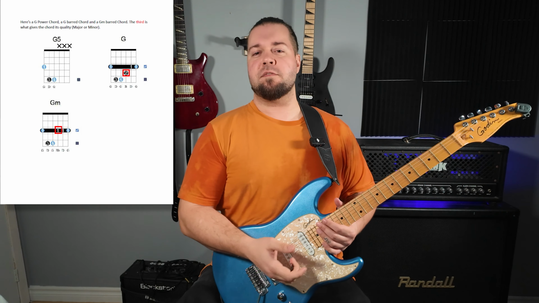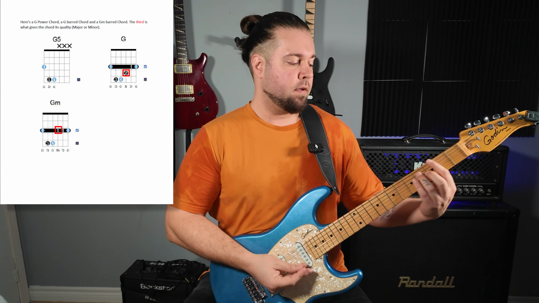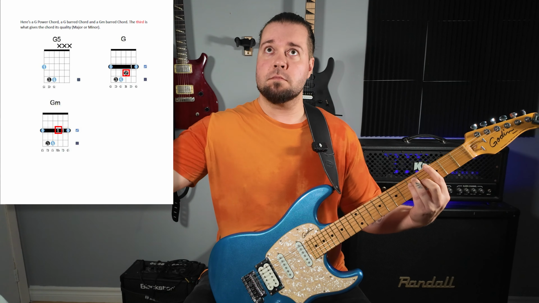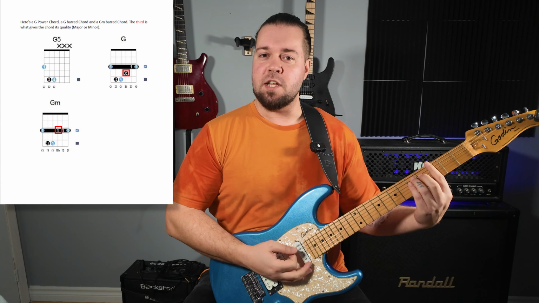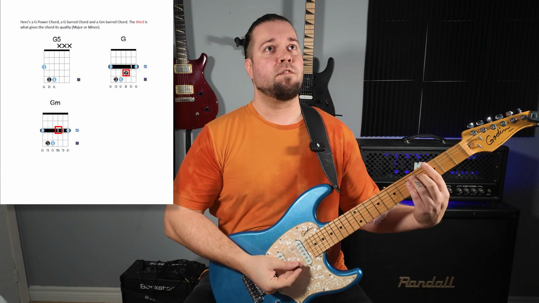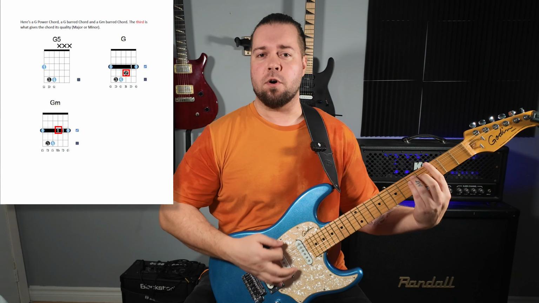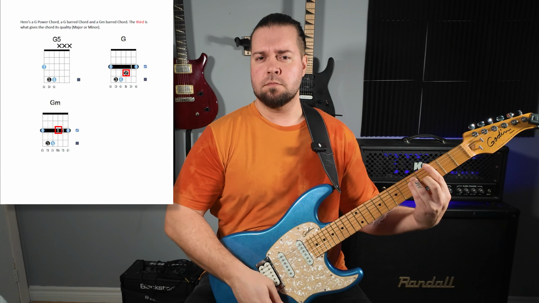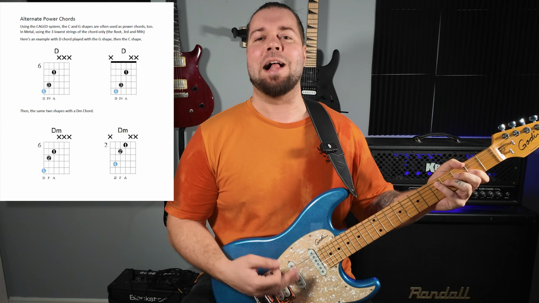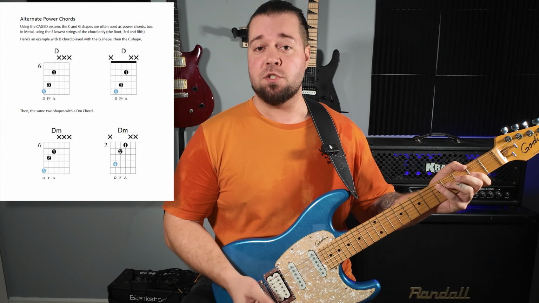The 3rd is what gives the quality to the chord, right? There's a G major. It's lifting, right? If I play G minor, if I play G5 or a power chord, right, it sounds more neutral and modern. There are what we call alternate power chords that actually use the third.